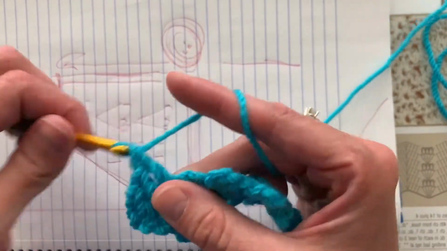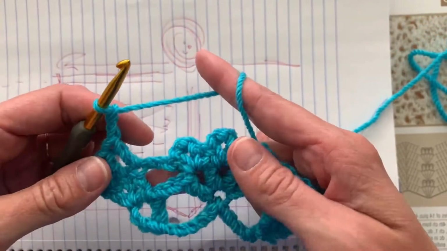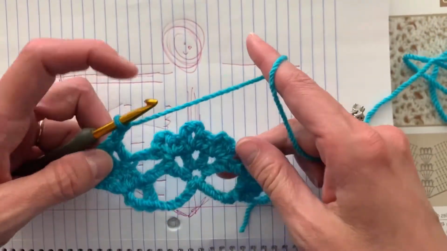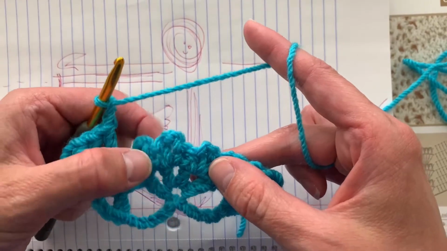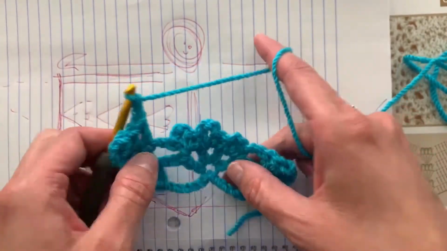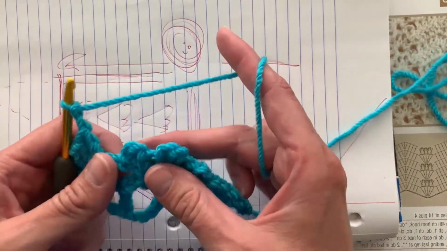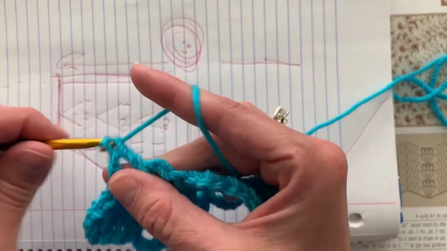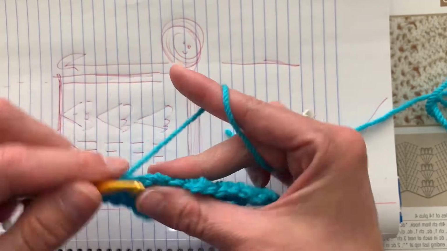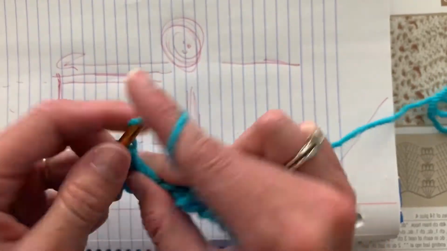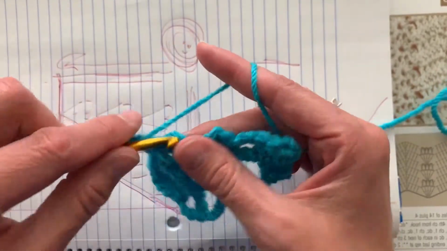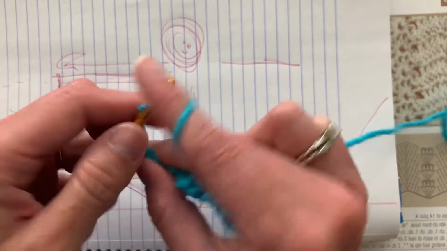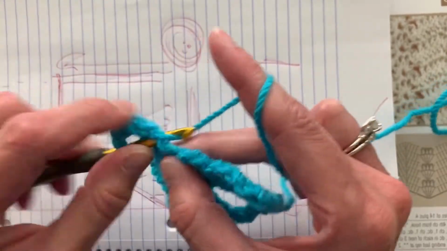We're still doing the same pattern of the chain 2 before you get into the lacy section, and we already have the ice cream scoops up here, so it's time to put another cone on top. So we're going to put the cone in the middle of the chain 3 middle space with a double crochet, chain 1, double crochet, chain 1, double crochet, chain 1, double crochet.